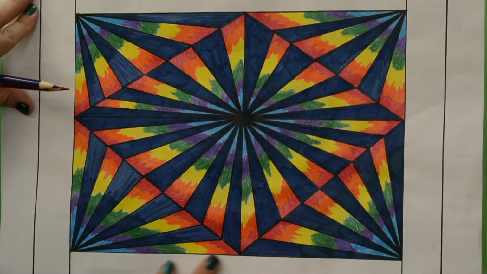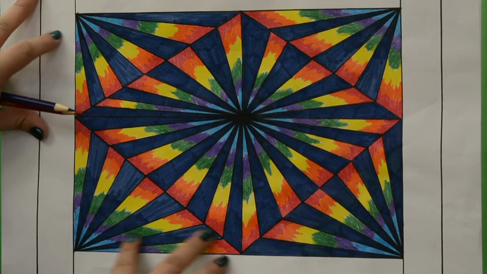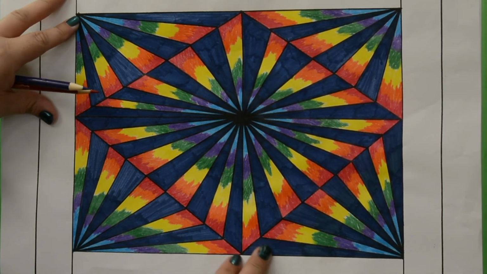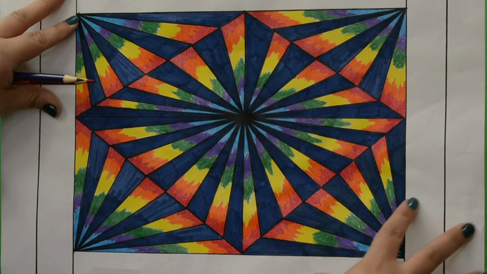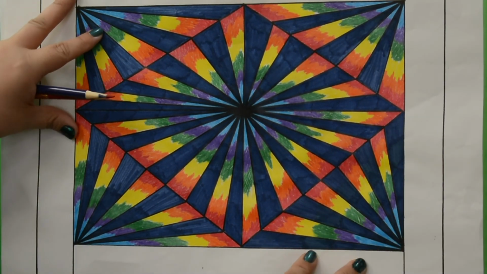that looks somewhat like this. And again, what I did was I just colored every other space a darker color, and then the inner ones I decided to do a rainbow effect.